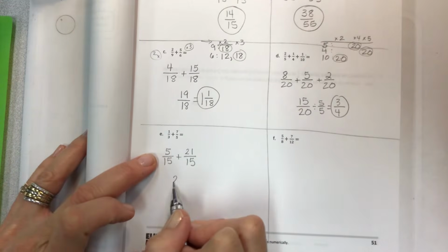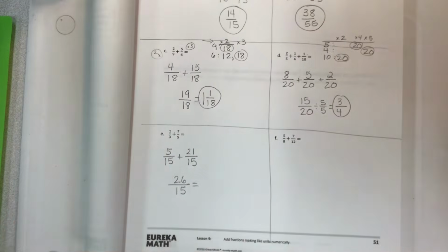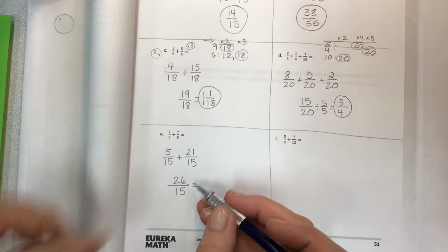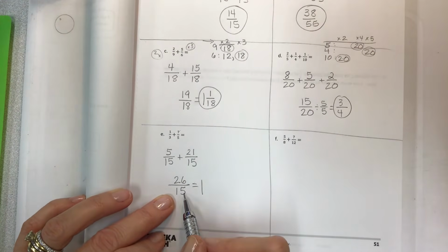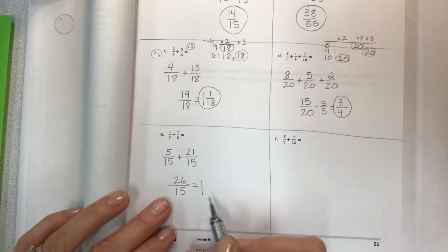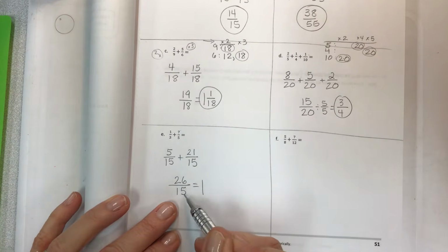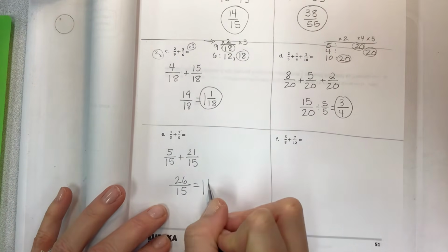5 plus 21 is 26 15ths, and then how many times can you fit 15 into 26? Remember, this is always a division problem. 1 full time, because 2 15s make 30. So I'm 4 short of 2, which should give you a clue about what is the leftover amount, or the difference between 26 and 15.